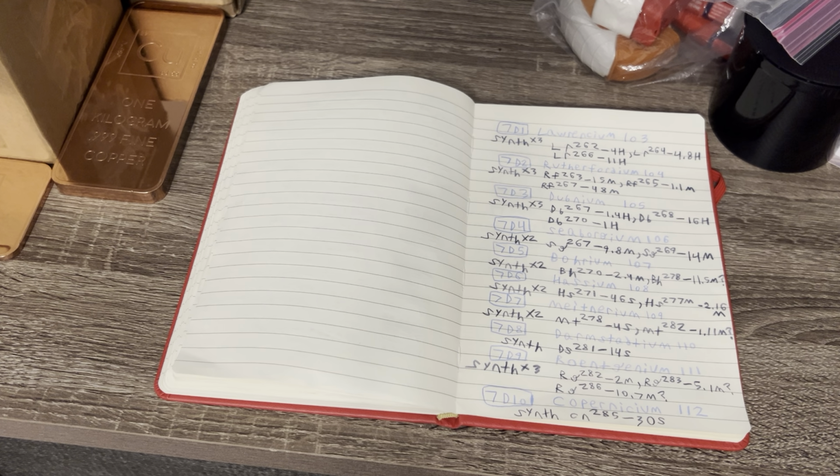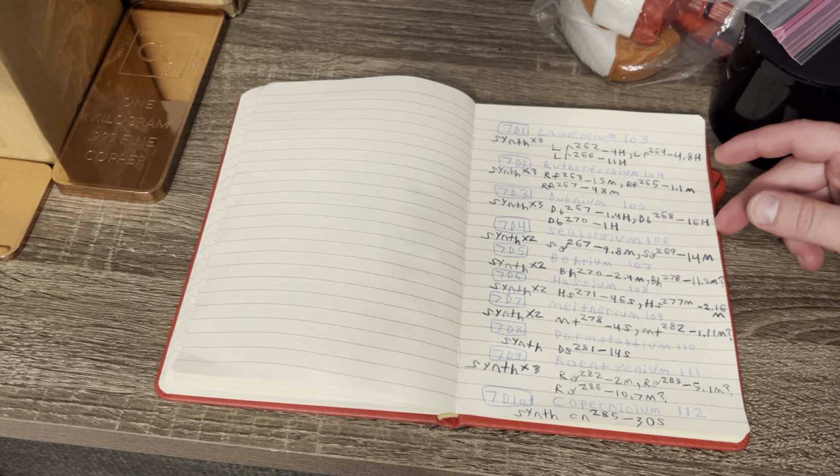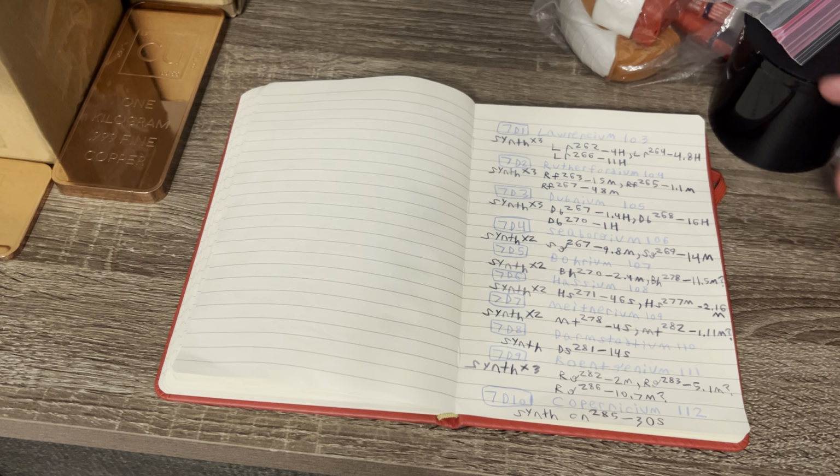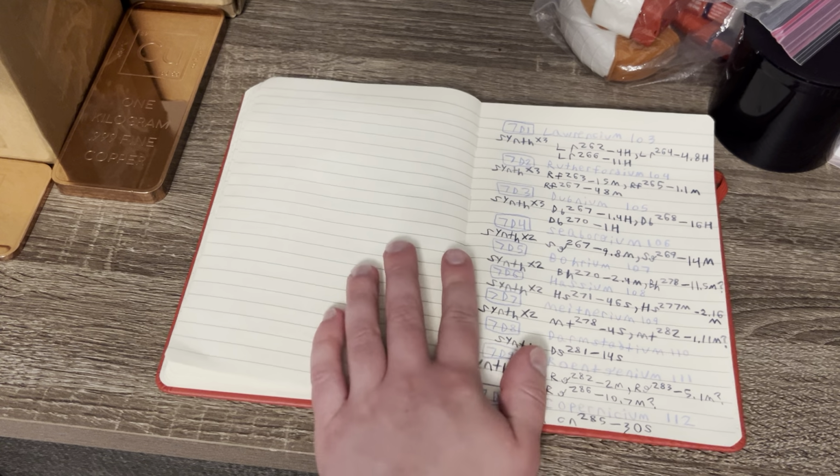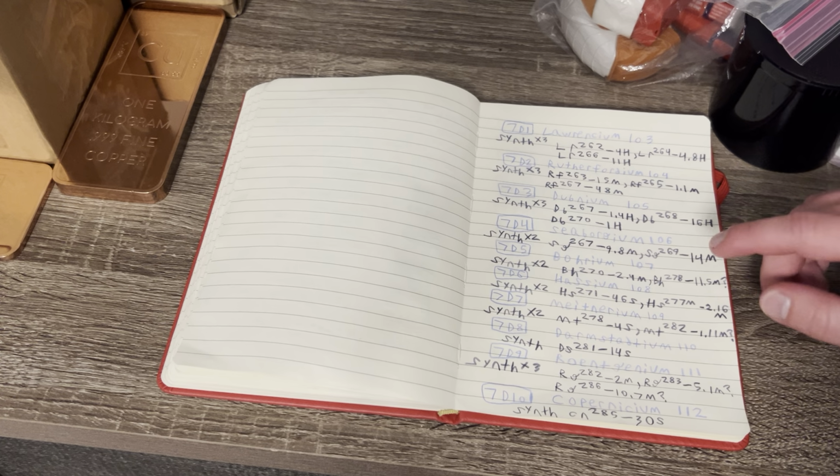But Rutherfordium-265, 1.1 minutes. Rutherfordium-267, 48 minutes. Dubnium-267, 1.4 hours. Dubnium-268, 16 hours. So you're not going to see one that long in a while. Actually, ever after this. I mean, unless we go back to it, which we will. But Dubnium-270, 1 hour.